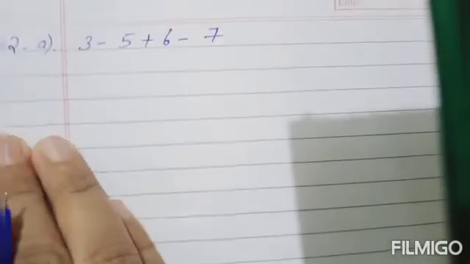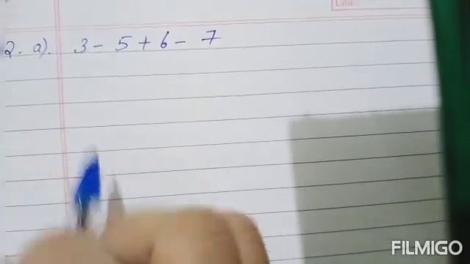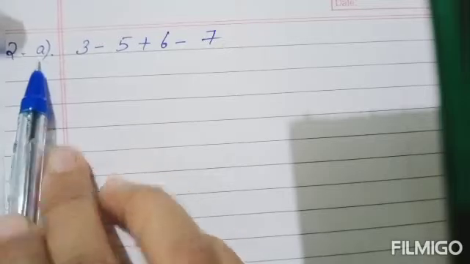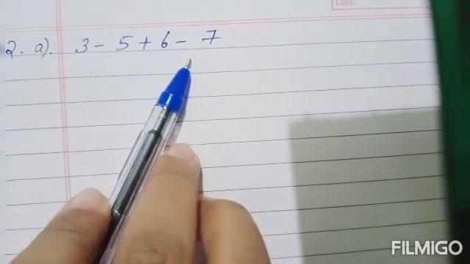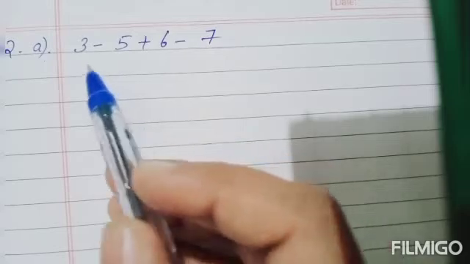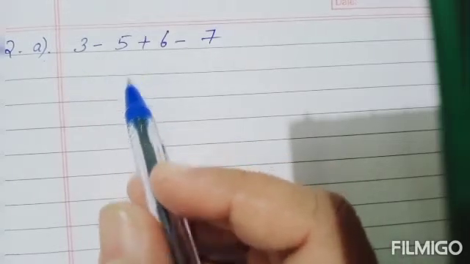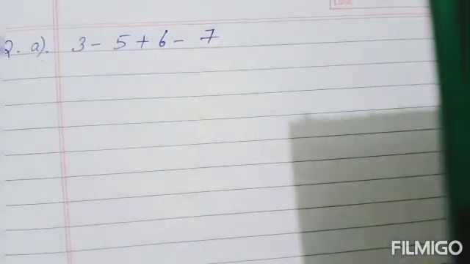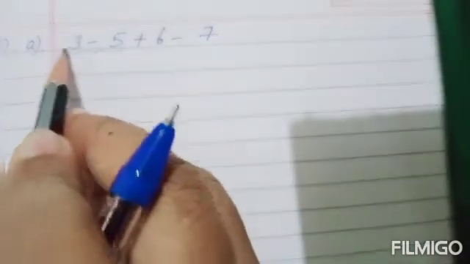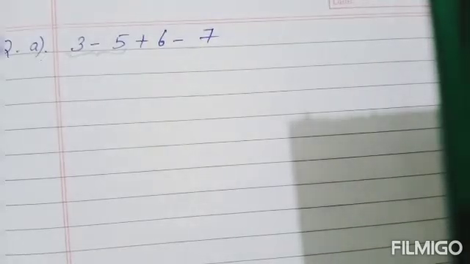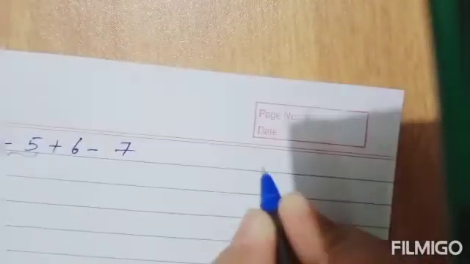Next second question. Exercise 14C second question, simplify. In that A, 3 minus 5 plus 6 minus 7. So here subtraction, addition, mixed it is given. So first let us do the first two numbers. Let us take a first two numbers. 3 minus 5 you have to do. Okay. So subtraction. 3 minus 5.